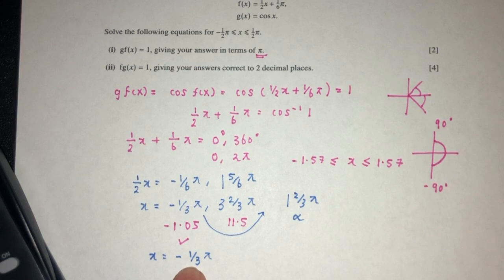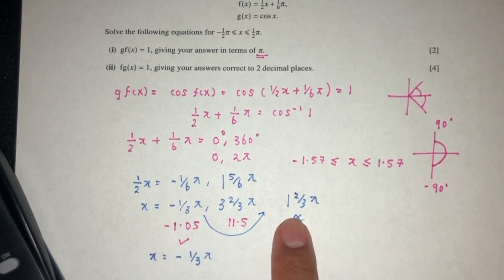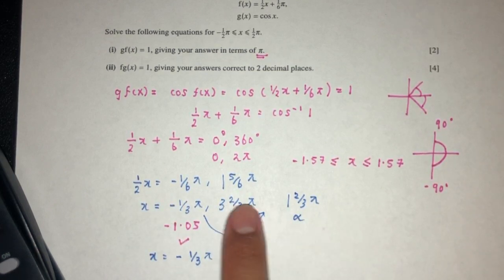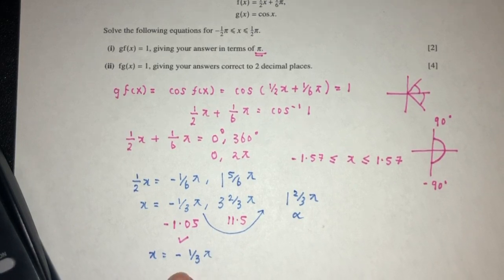Now we want to try and see if we have other values possible. For example, since we have half here, we can try. Okay, let's say we have to add 360 degrees, which is 2 pi, or minus 360, to see if those values lie inside of the domain. Now we checked, it is not possible, so the only value will be this one remaining.